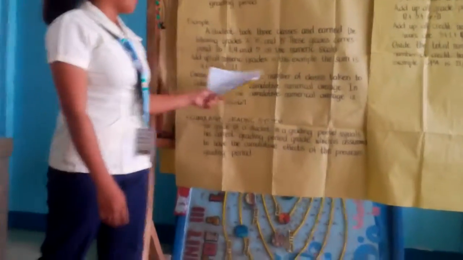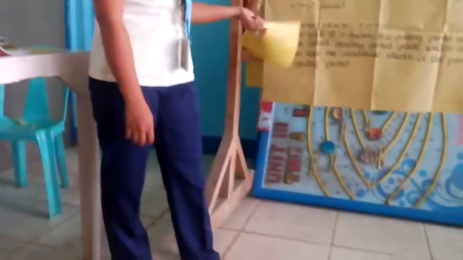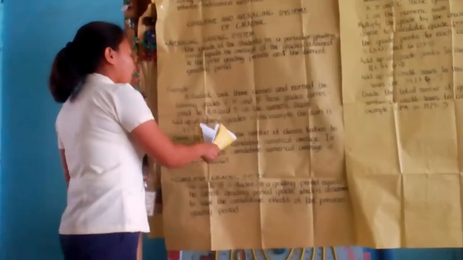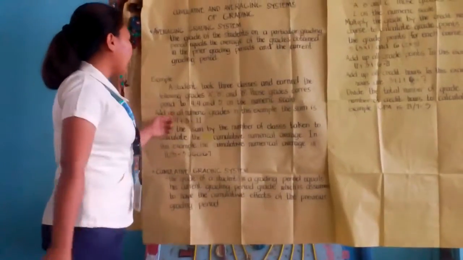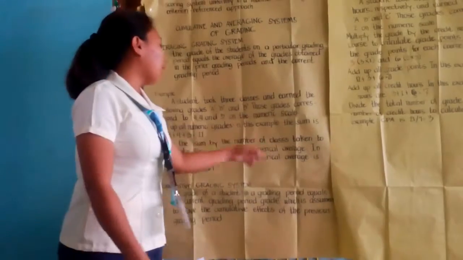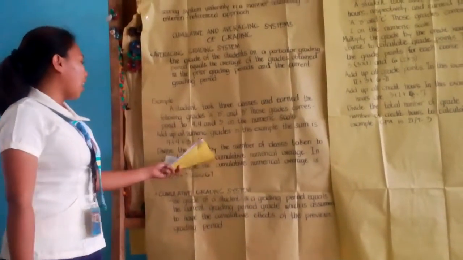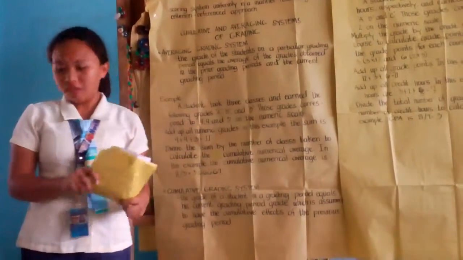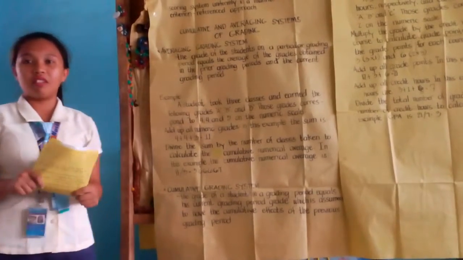Divide the sum by the number of classes taken to calculate the cumulative numerical average. So you divide the numeric grades by the number of classes taken. So 11 divided by 3 is equal to 3.6667. Gets na?